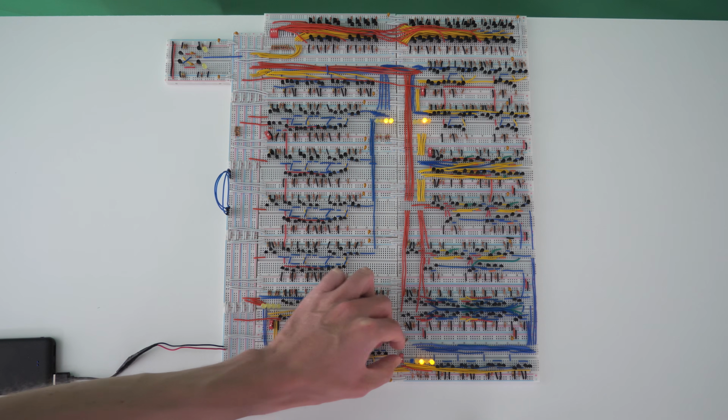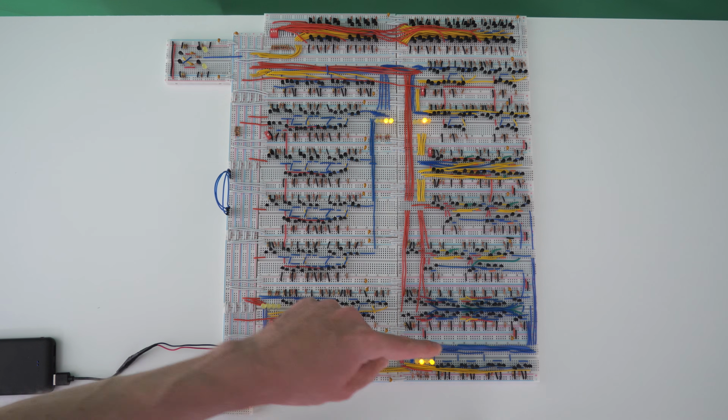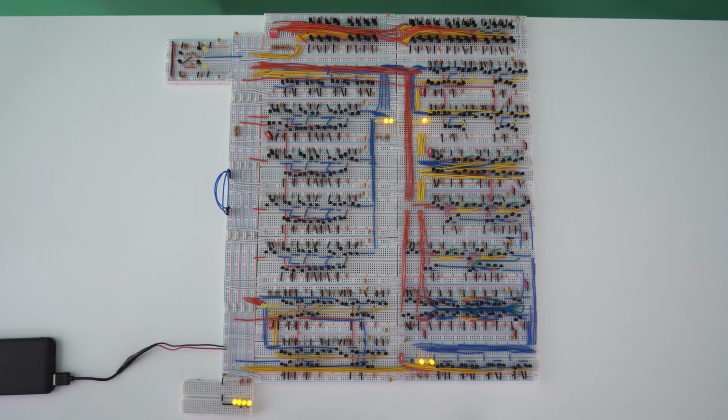Now we will turn off these tri-state buffers from being able to send to the data bus, and we are going to go to the next command. So the first add command is complete, and now we need to do the second add command.